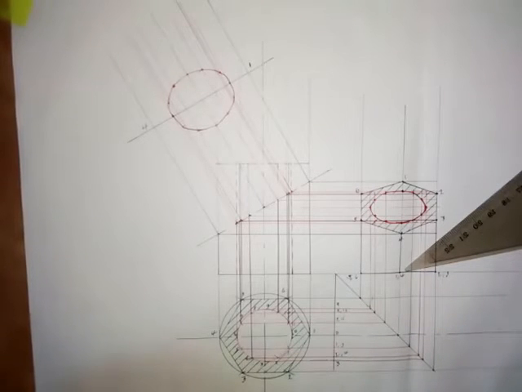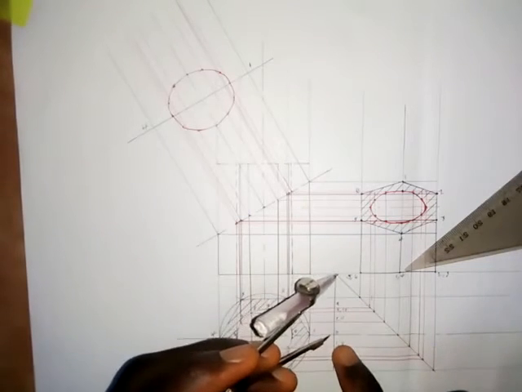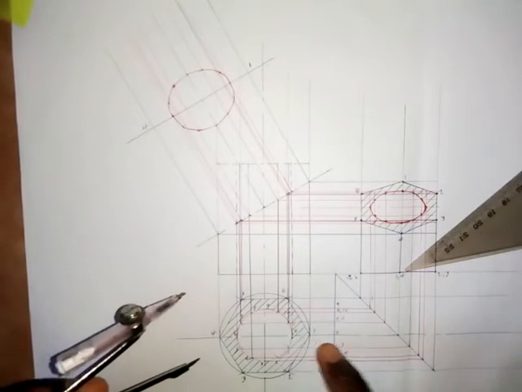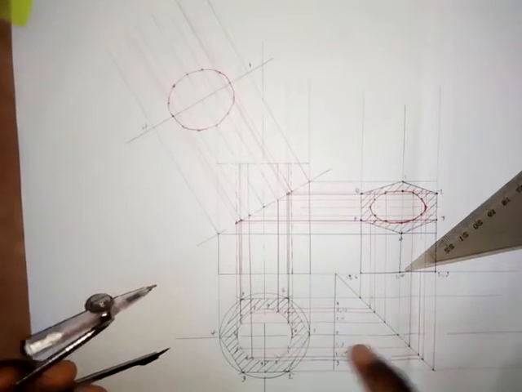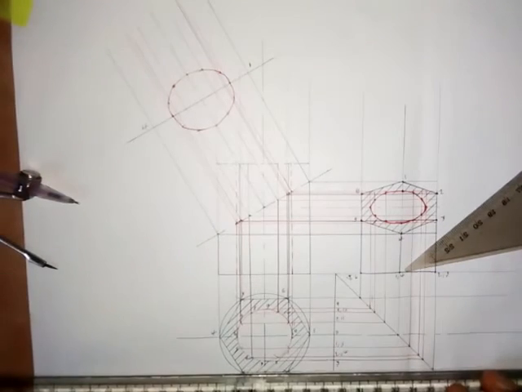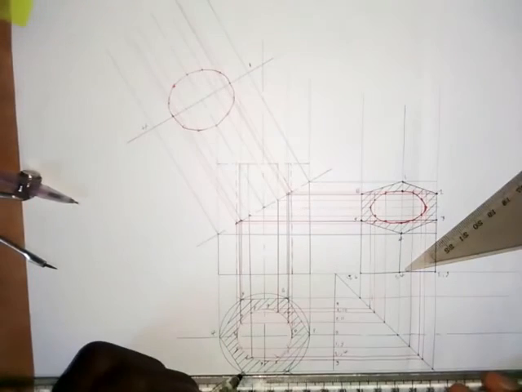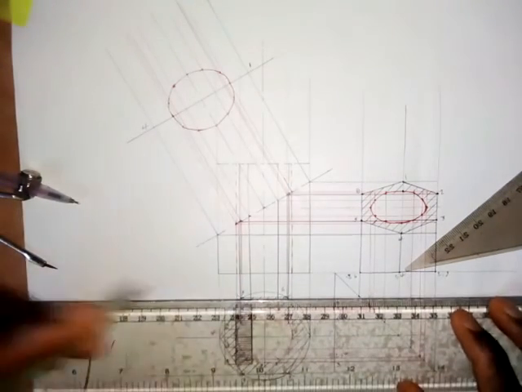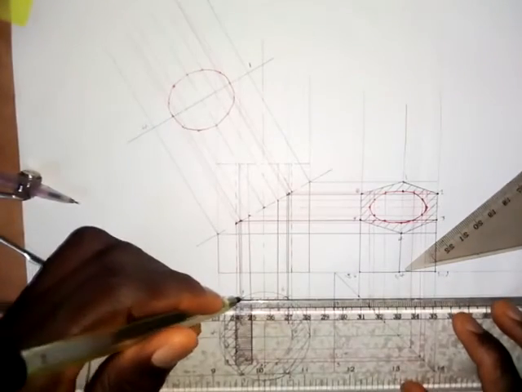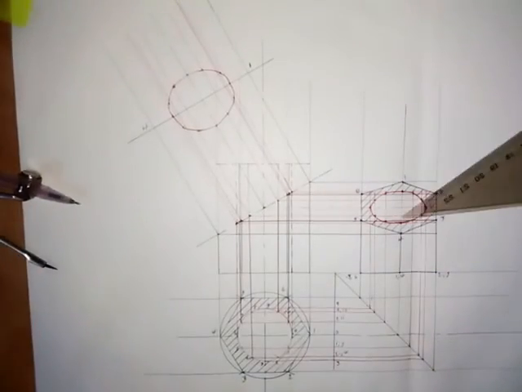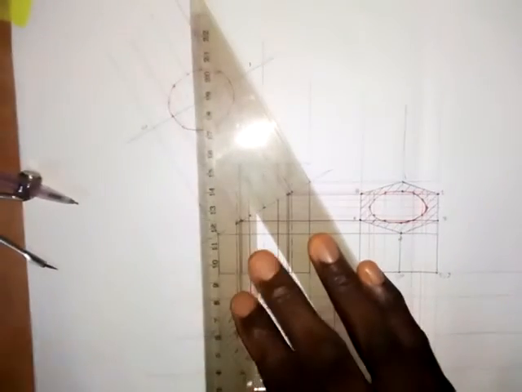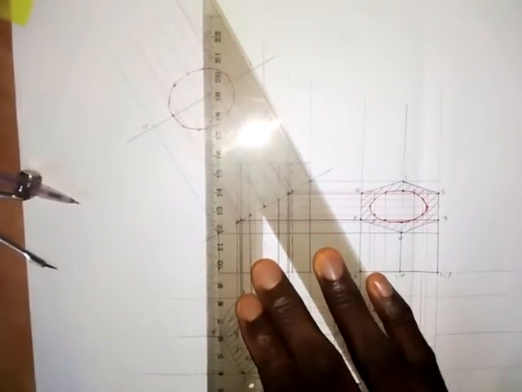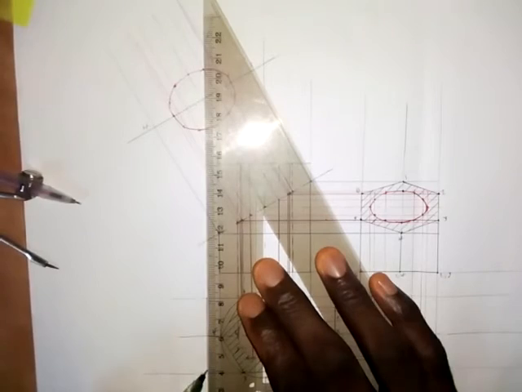So what we need to do now is take your compass and put it at this point 0. Okay, this is point 1 now. Or let me produce it on this side to make it clear. So I produce this line, and I produce this line here. So I'll draw a vertical line here.